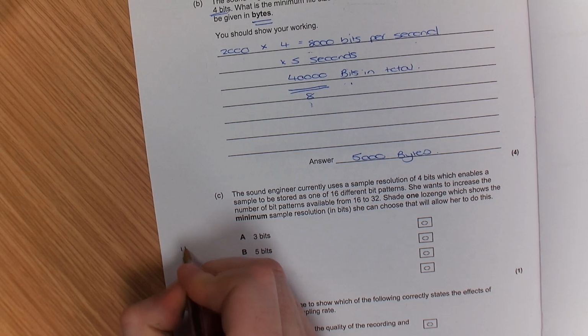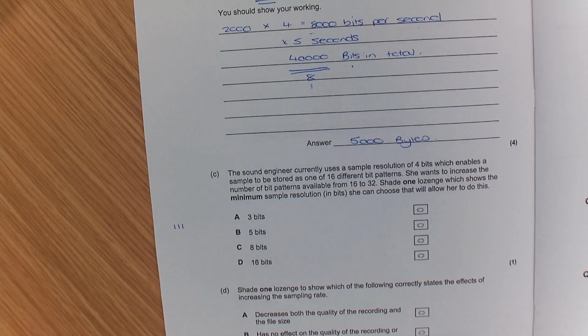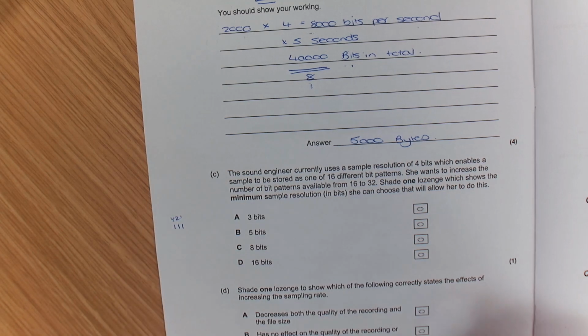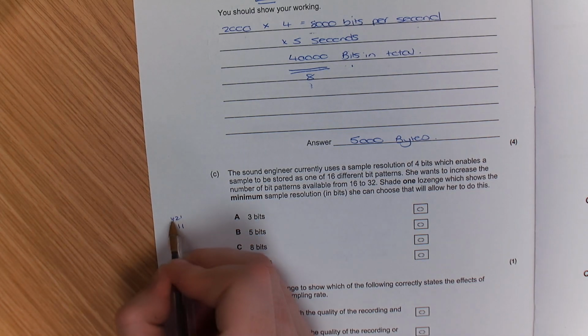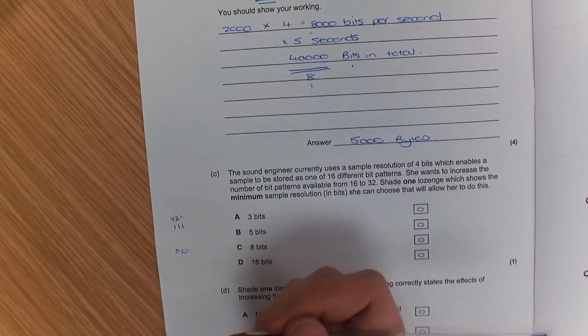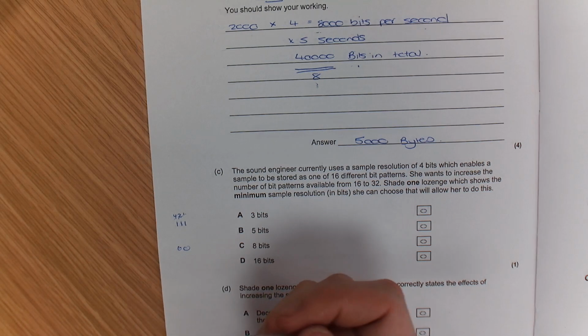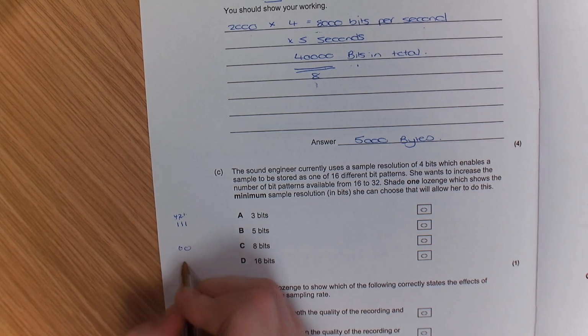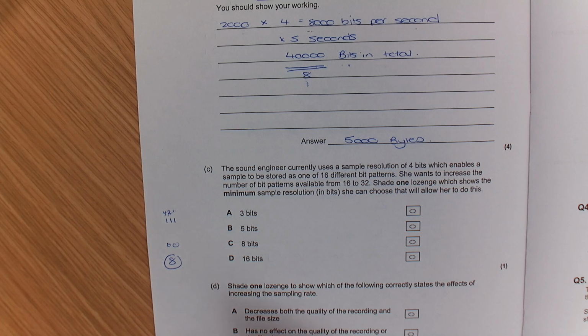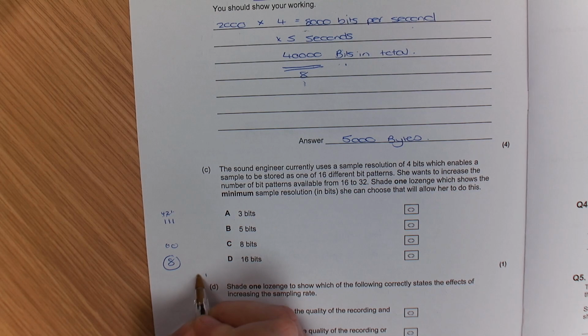If I use 3 bits, 1, 2, 4, which is 7, plus the 0. How many colours can I represent? 8 possible outcomes there, all right? If I use 5, you can do 32, right? 2, 4, 8, 16, yeah?